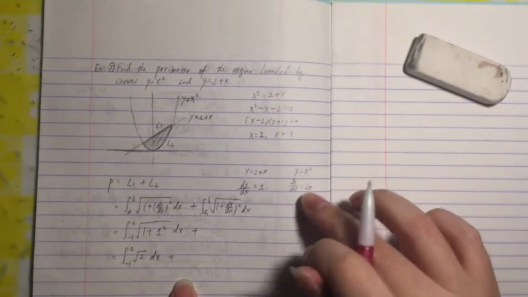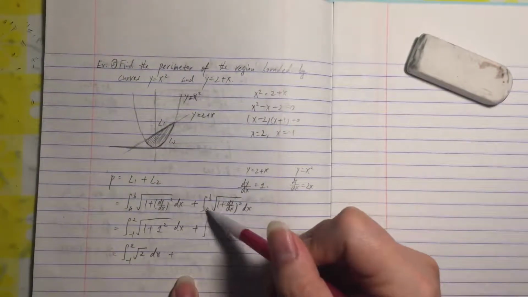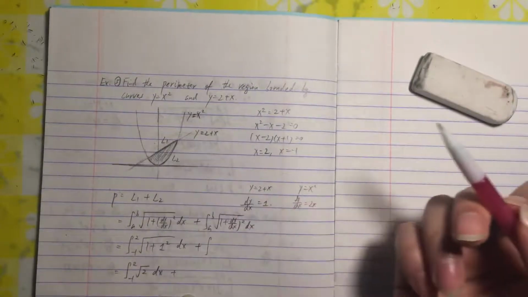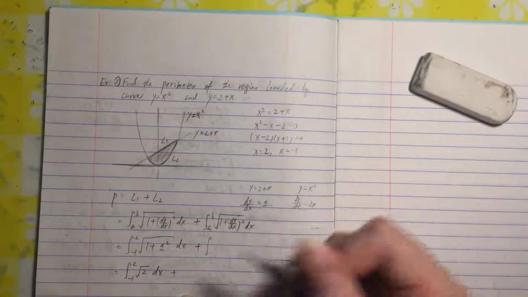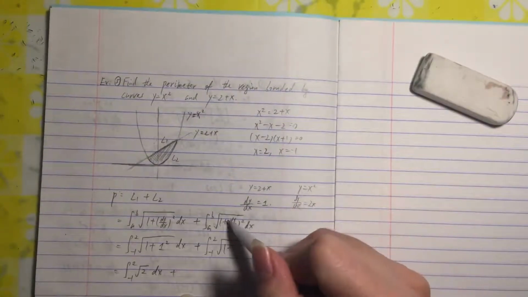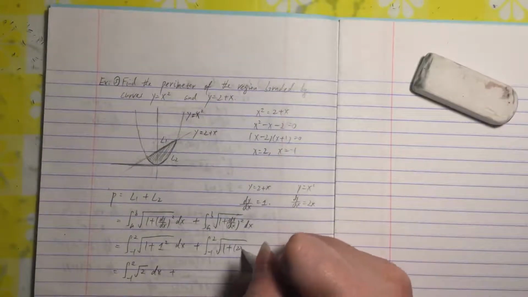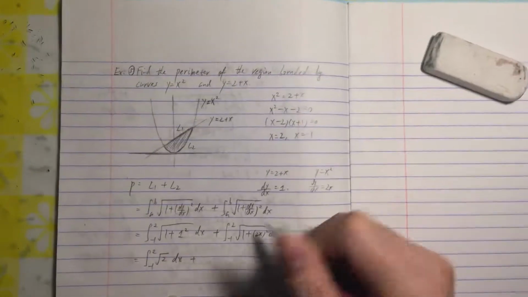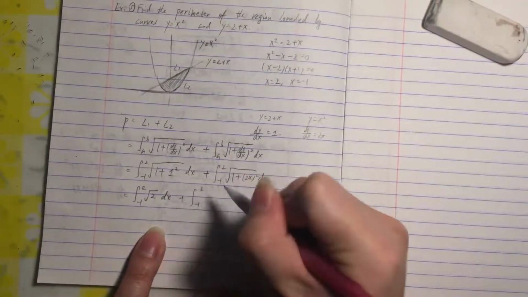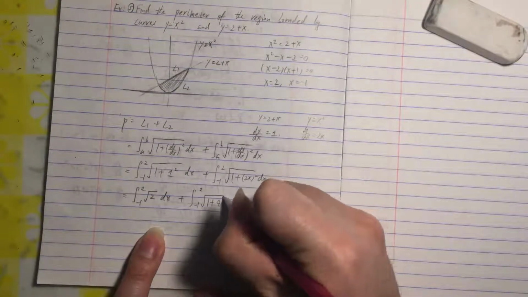Plug in 2x for dy over dx. Here, take integral from a to b. A and b are the intersections of these two curves, so they are negative 1 and 2. 1 plus dy over dx squared, dy over dx is 2x. Simplify, it's the integral from negative 1 to 2 of square root of 1 plus 4x squared dx.